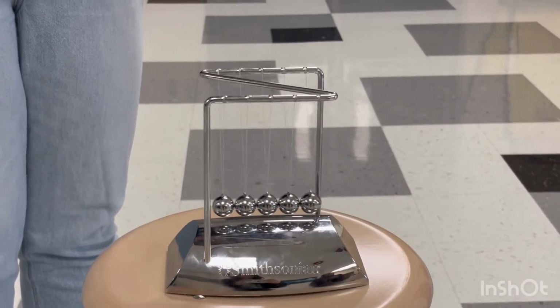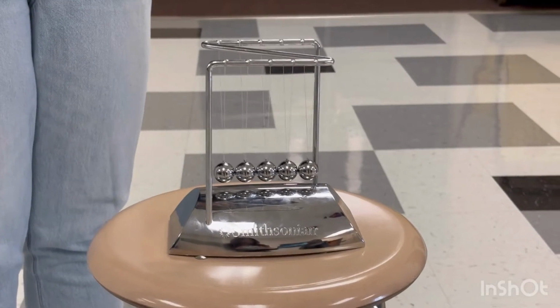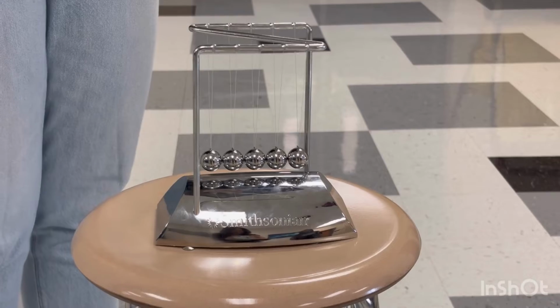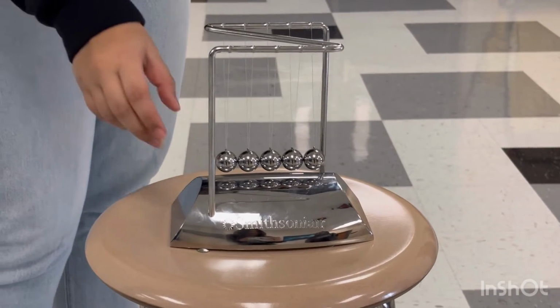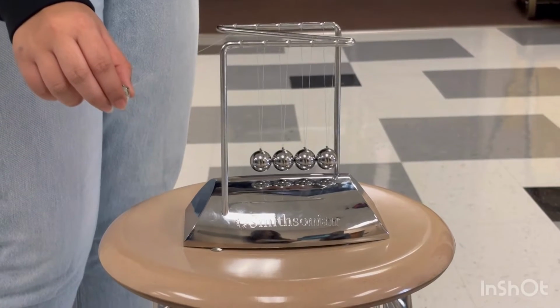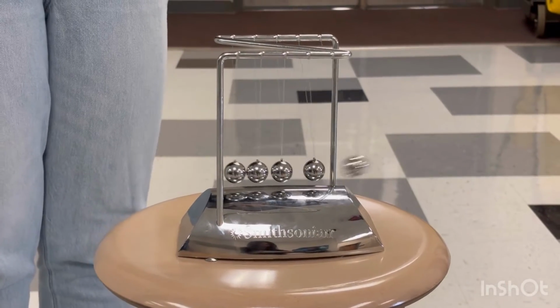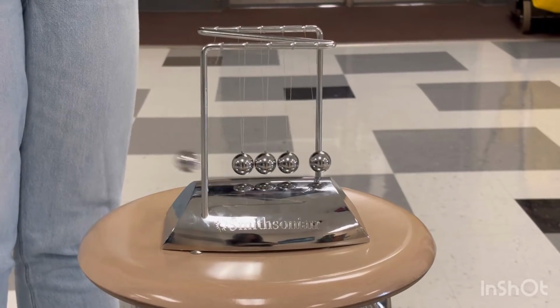According to Newton's third law of motion, for every action there is an equal and opposite reaction. When one or more balls at the end of the cradle is lifted and released, it hits the ball that is at rest, transferring its momentum and energy through the ball or line of balls.